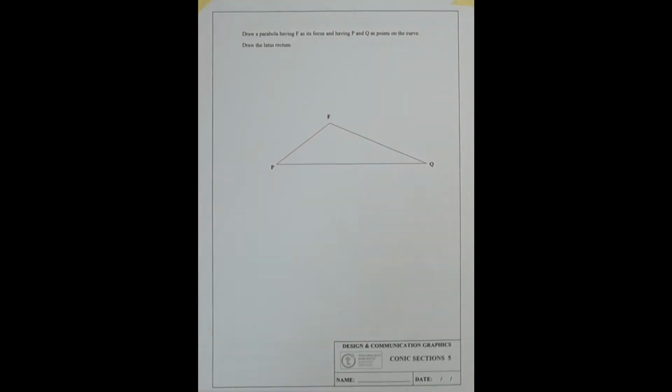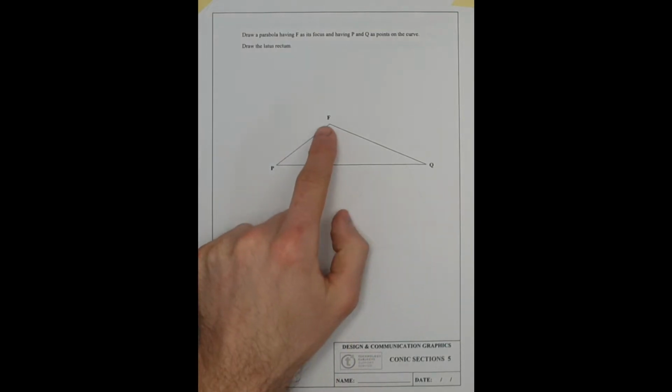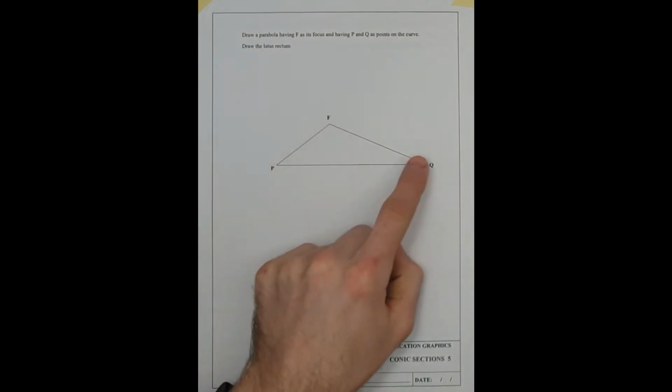Hey guys, Conic sections, sheet 5. Draw a parabola having F as its focus and having points P and Q as points on the curve, and then draw the latus rectum. So F being the focal point of the parabola, P and Q being 2 points on the curve.